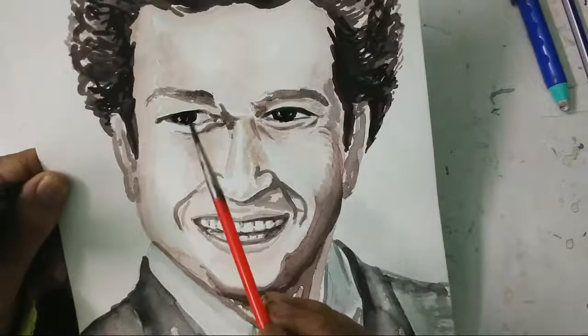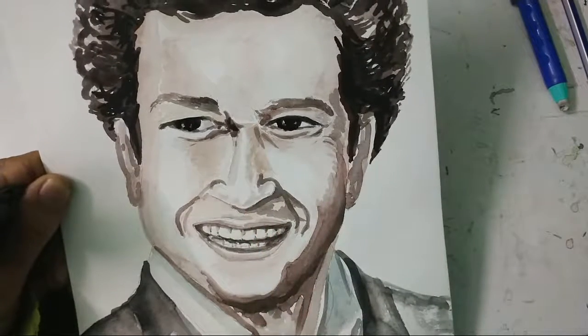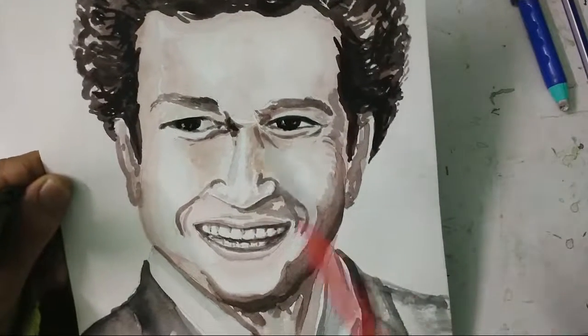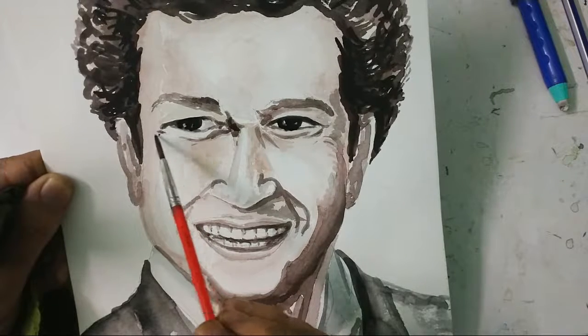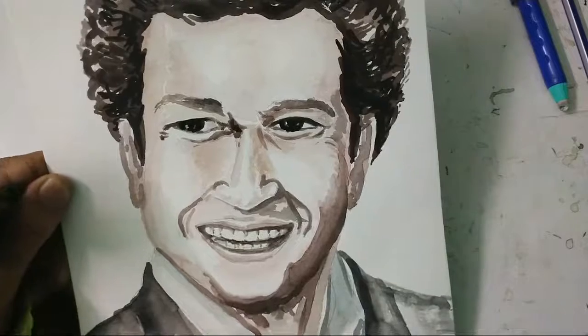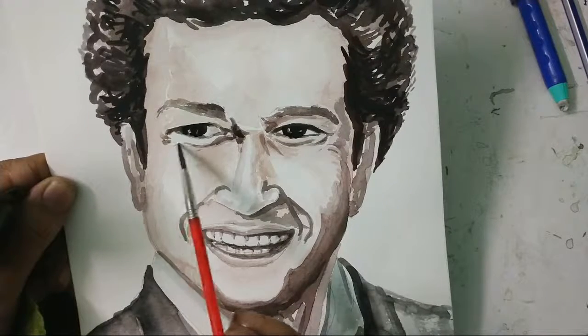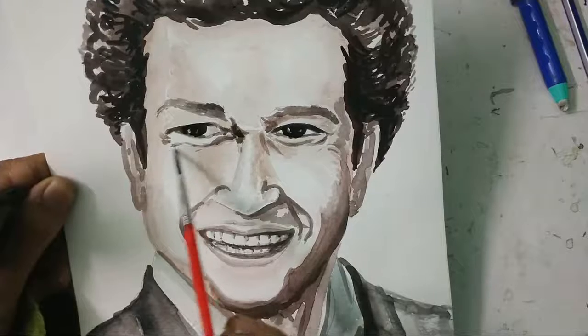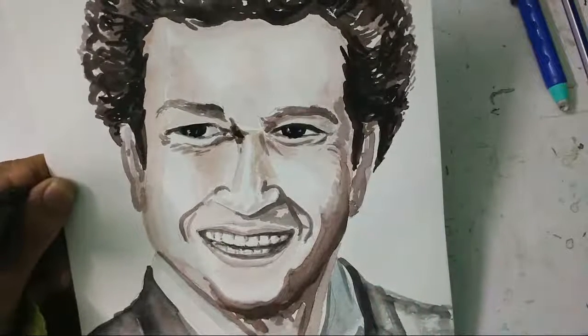Now to highlight, I am putting a dark tone near the eyes, which is important. Now here there are some linings on the face which are characteristic.